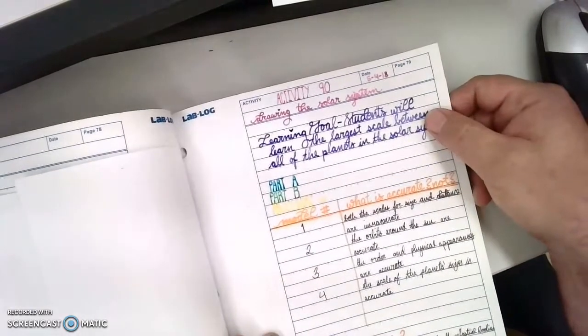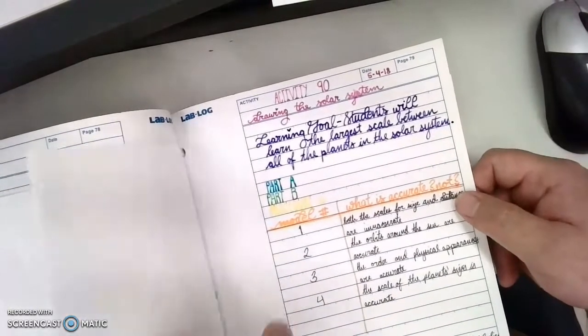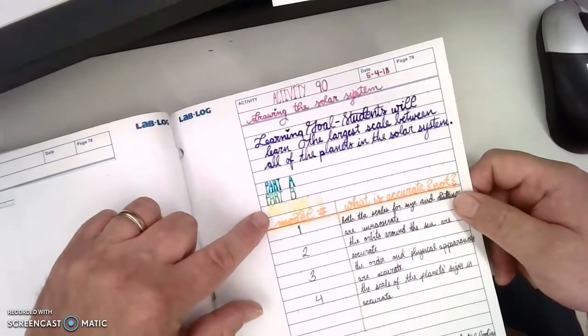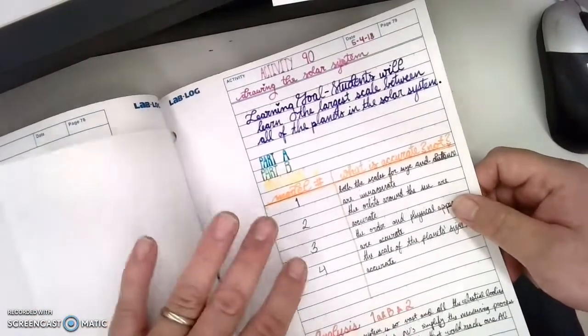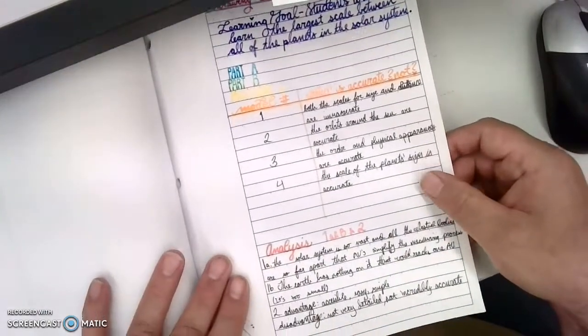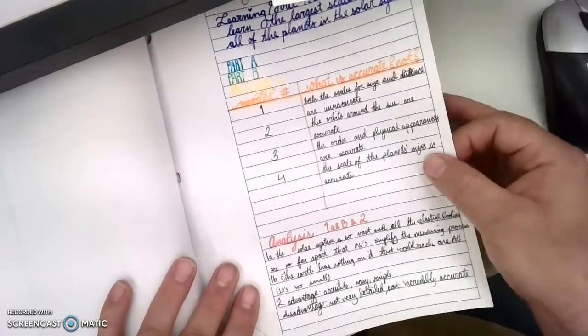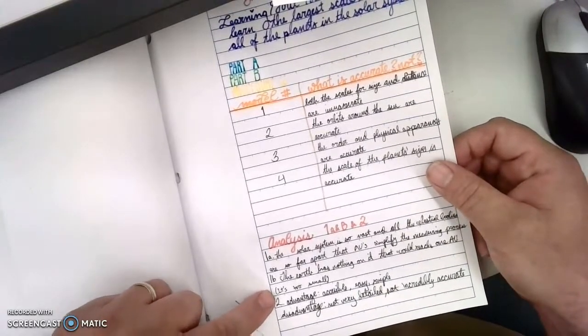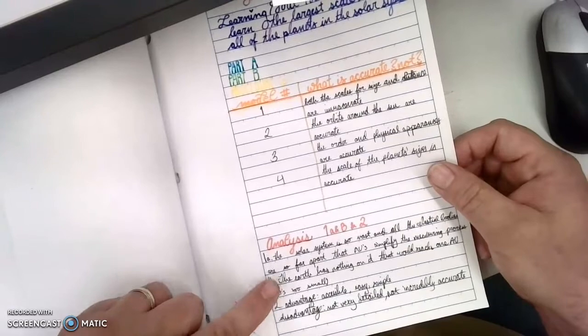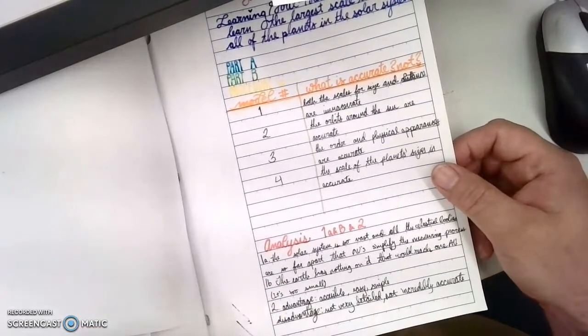We've got our learning goal, and here is our answer for procedure step 6. Nice, neatly drawn. It's in its own color. And then at the bottom, we've got our analysis questions. I prefer that you leave a space, if you can, between analysis questions. It's just easier to read.